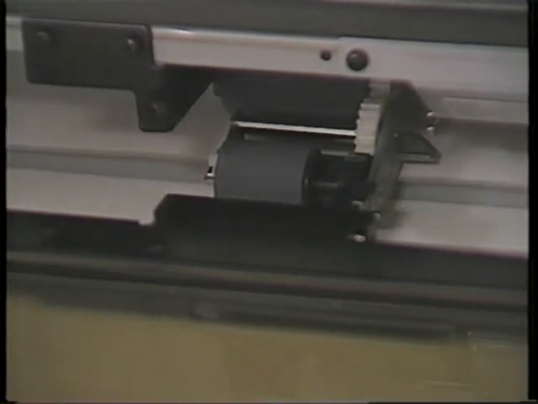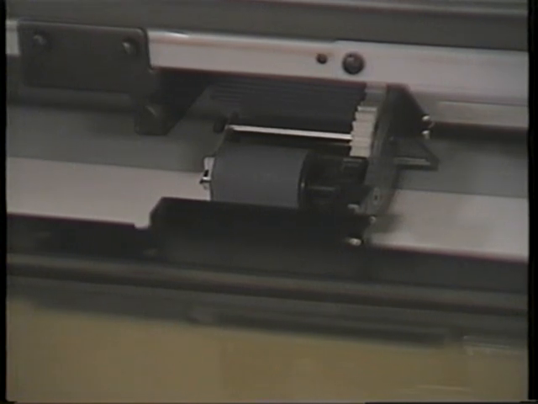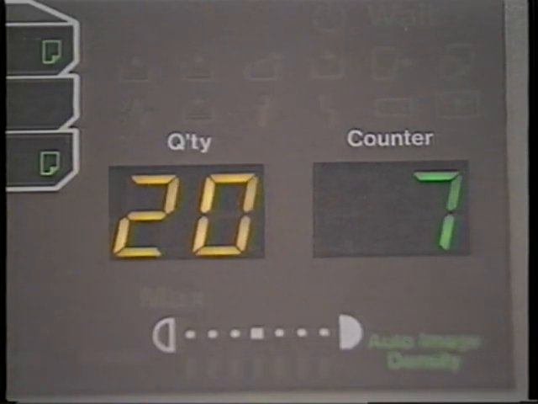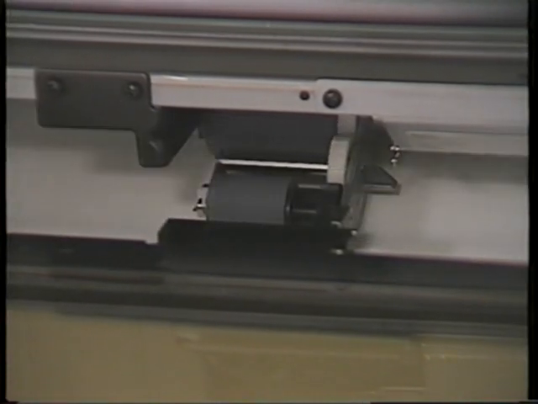Paper registration is a matter of making sure the sheet is properly lined up with the latent image. The exposure system guarantees that the image is straight on the drum. A registration mechanism guarantees that each sheet of paper is straight when it meets the latent image, so a finished copy shows the same alignment as the original.